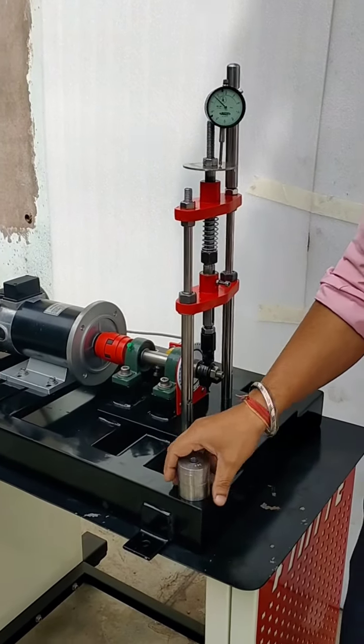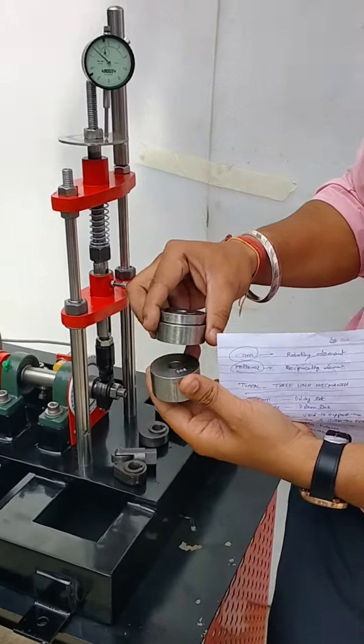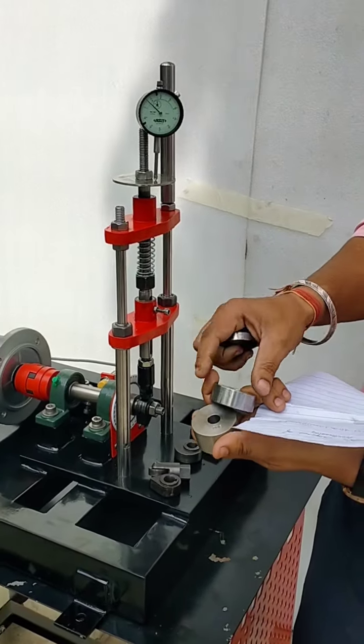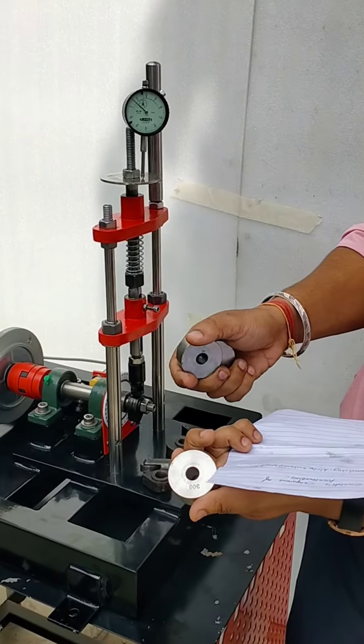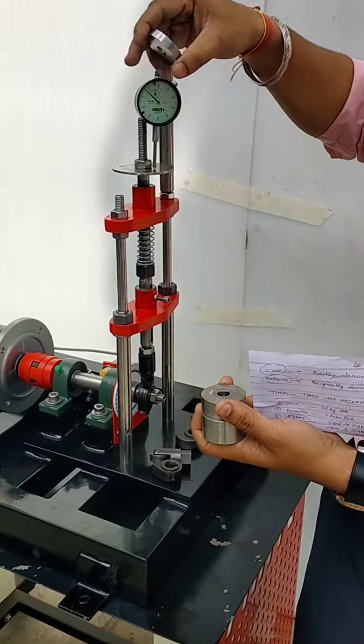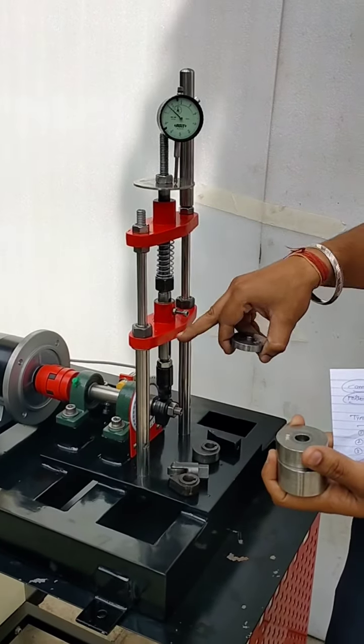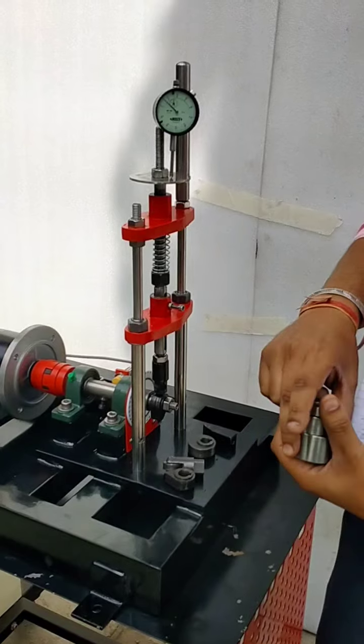The first one is these additional weights that we will be putting on this follower, on this platform. One is 100 grams, the other is 200, and the last one is 300 grams. We will be putting this weight on this follower so that it will affect this jump RPM, and we will verify it through this electrical panel.